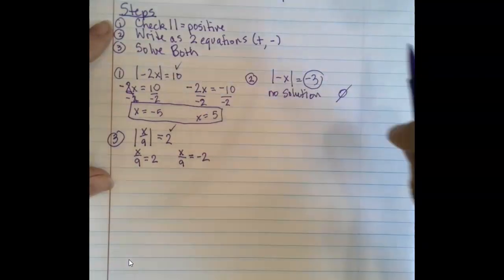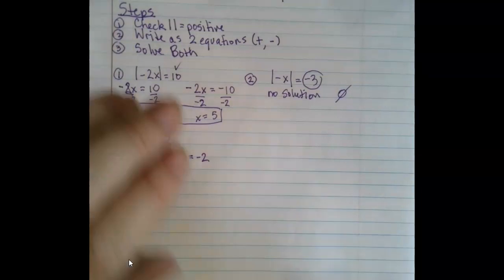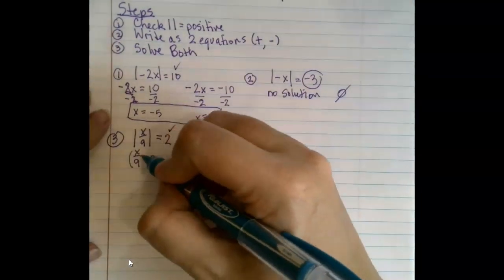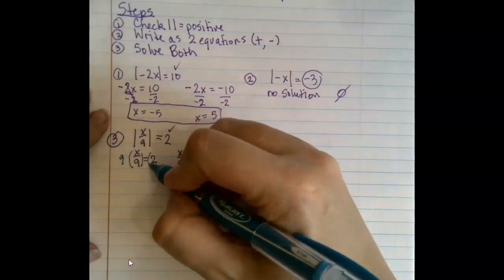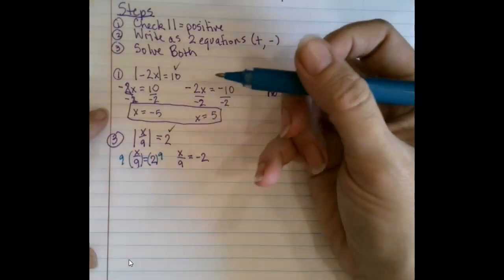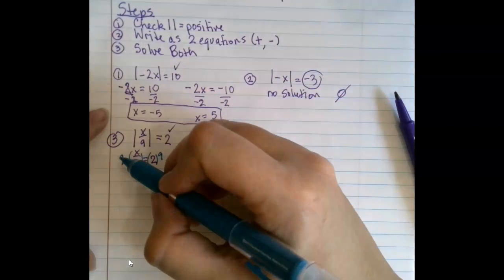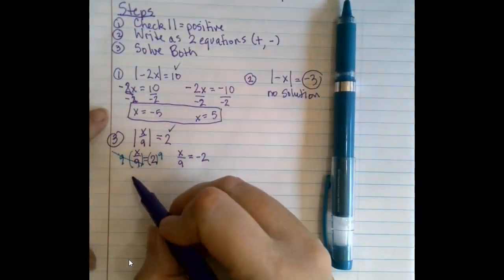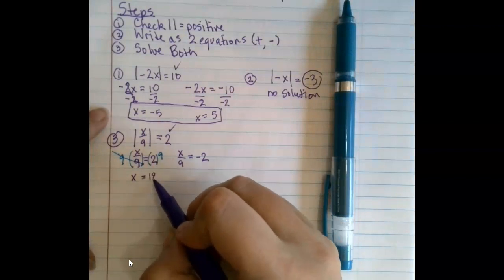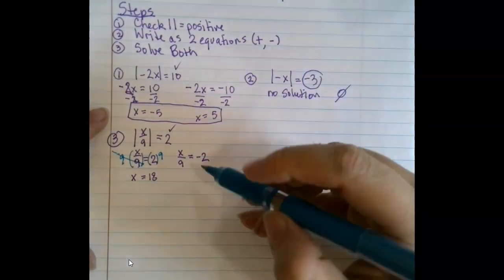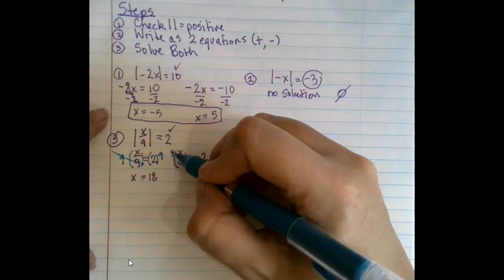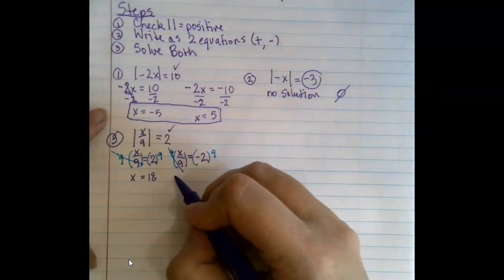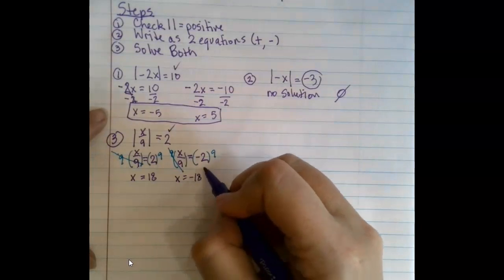Now remember what I said before, anytime you have a number on bottom, I always want you to multiply times whatever's on bottom. And you multiply both sides. So here I'm going to multiply both sides times 9. And this side cancels because 9 divided by 9 is 1. So on this side I get an x, and on this side I get 18. Now I'm going to do the same thing to this one. Multiply times 9, cancels. Multiply times 9, x equals negative 18.